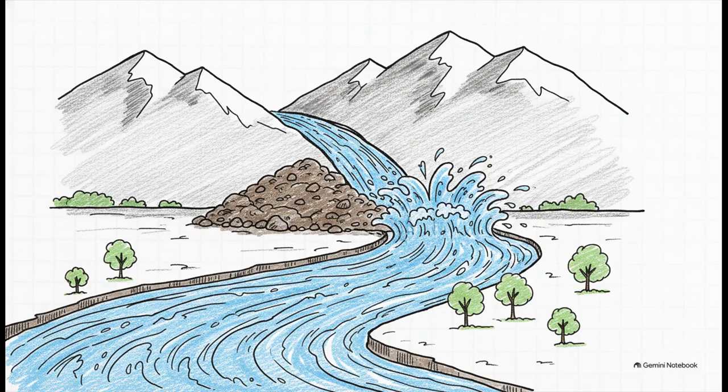Take the river Kosi, infamously known as the Sorrow of Bihar. Because it is an antecedent river, meaning it was actually there before the mountains fully rose, it drags down staggering quantities of sediment from the high Himalayas. It drops so much of this sediment in the plains that it literally blocks its own path, forcing the water to violently change course and flood the surrounding areas.